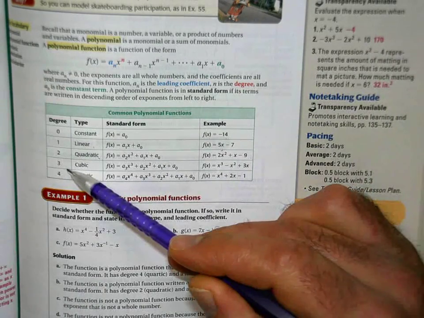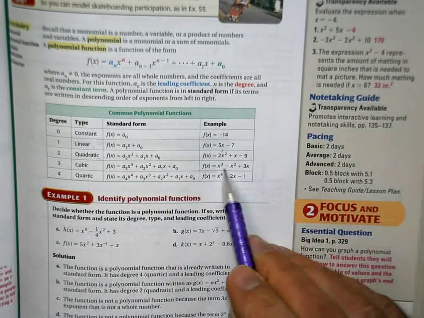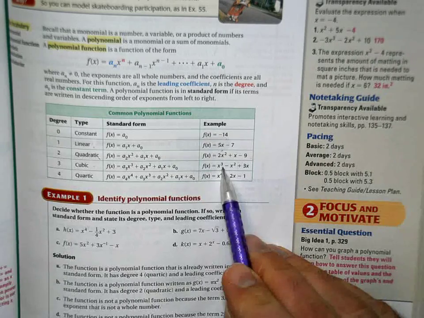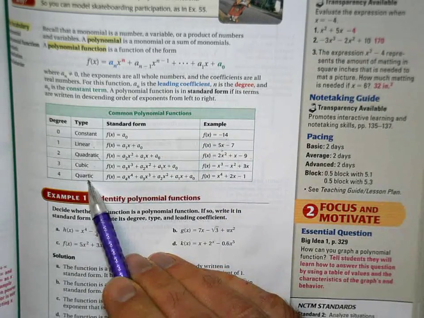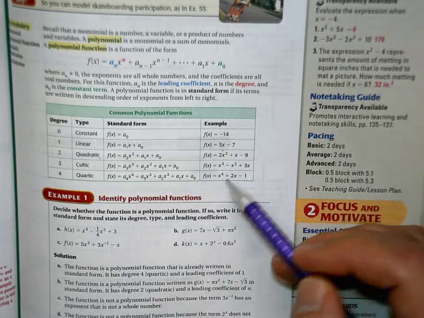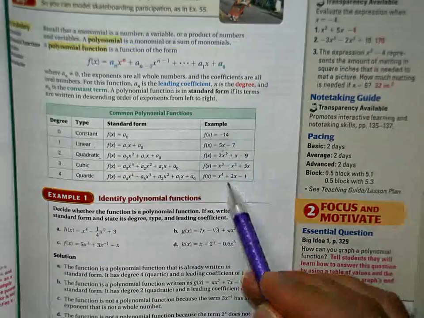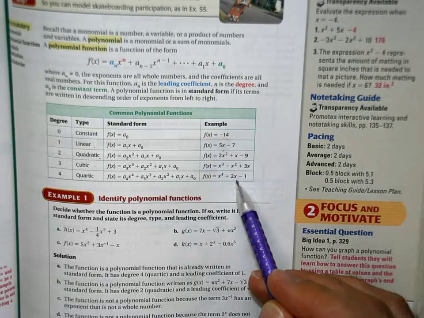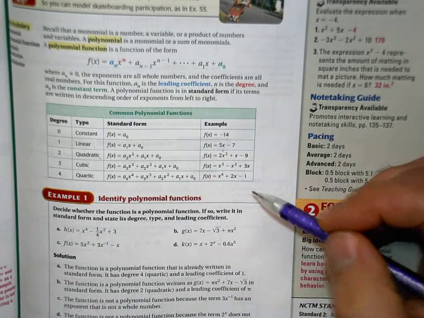A degree 3 is a cubic. So that would have a highest exponent of 3, like this one here. And then fourth degree is called a quartic. So it has a fourth power. Now a polynomial doesn't have to have every exponent. Like this one is x to the 4 plus 2x to the 1 minus x. So it doesn't have a cubed or squared term. That's okay. It's still a polynomial.